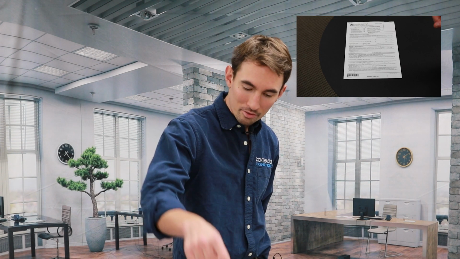Another mistake that we see is in section number 3, where it says your qualifier's full legal name. That would be you, the person getting your contractor's license. You have to put your last name, your first name, and your middle name. If you don't have a middle name, you have to write N/A, not applicable. If you don't, you can get your application kicked back.